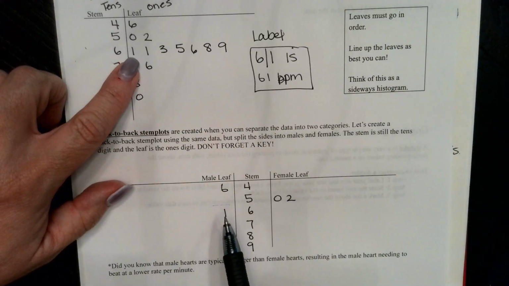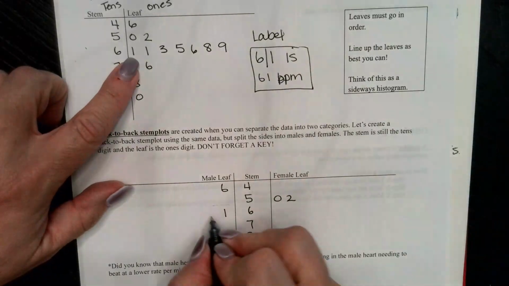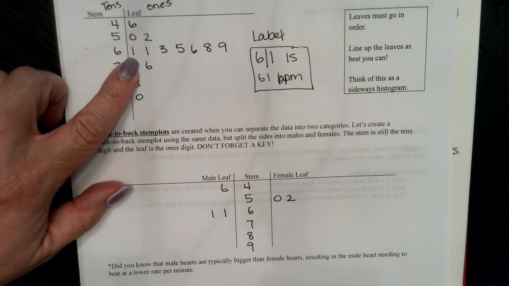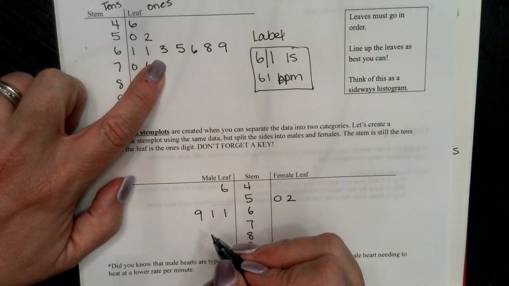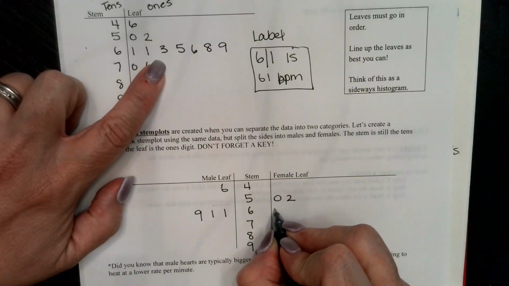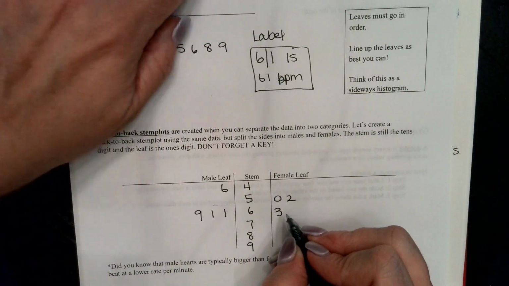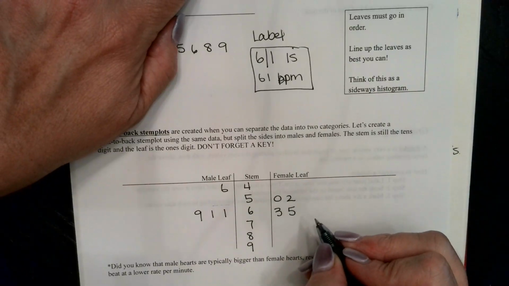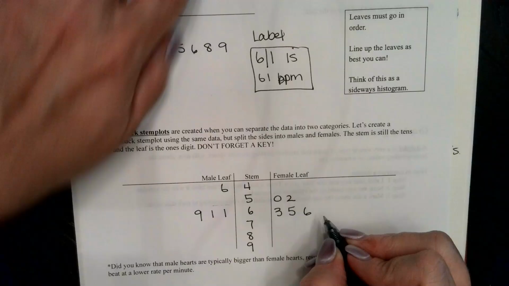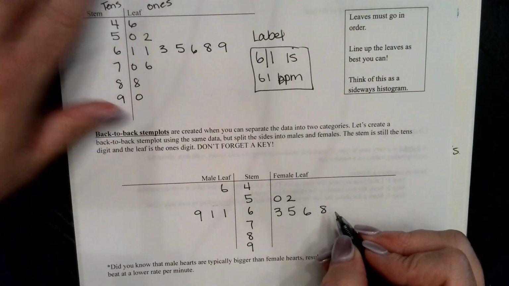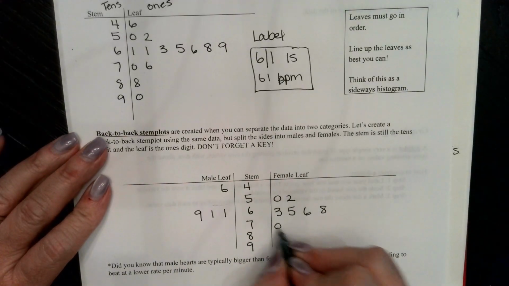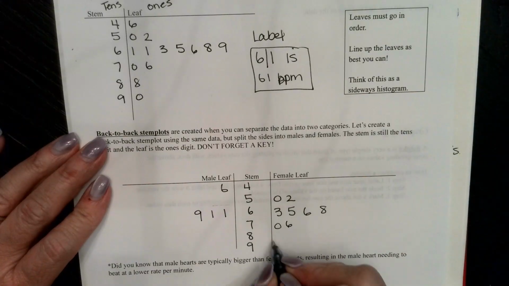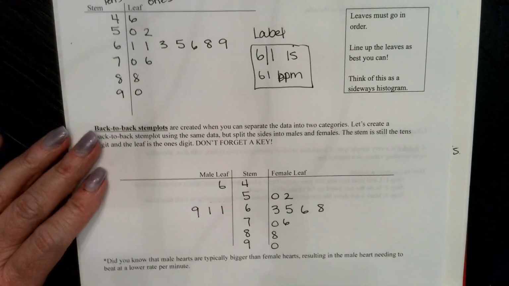So my other 61, oh, they were both guys. So I have another 61 over here. And then, what else do I have? I have another guy. He's a 69. My 63 is a female, so 63. 65 was a female. 66 was a female. And 68 was a female. And then these, 70, 68, and 90. Those were all females, okay?